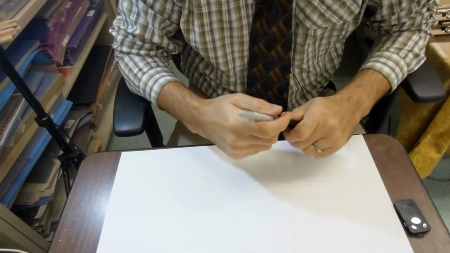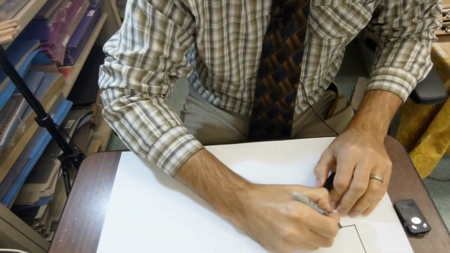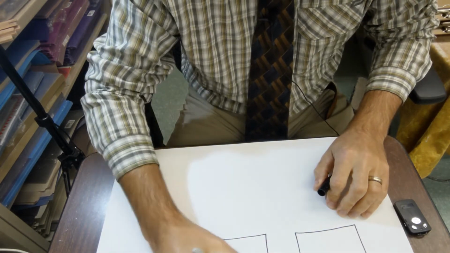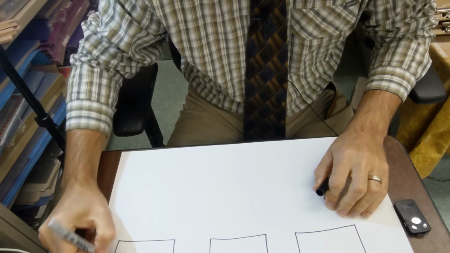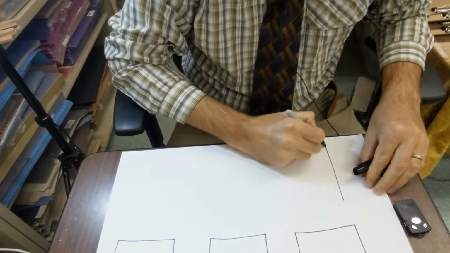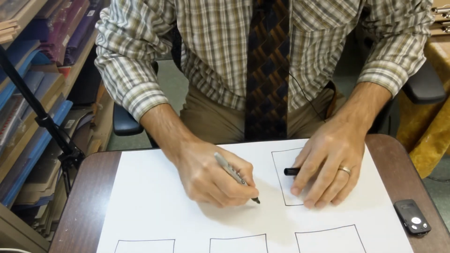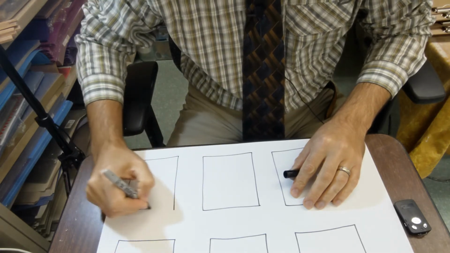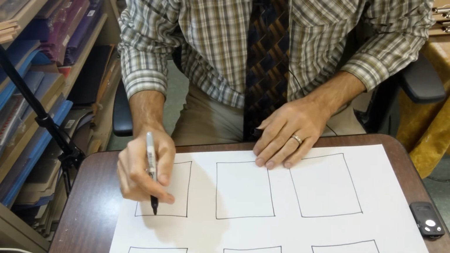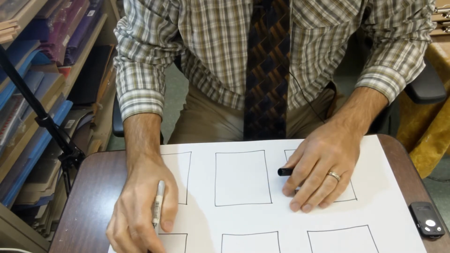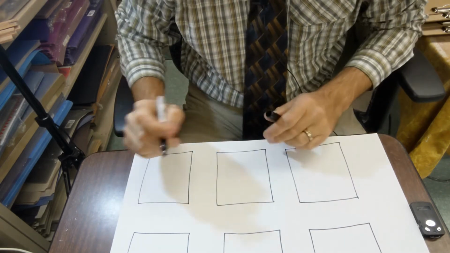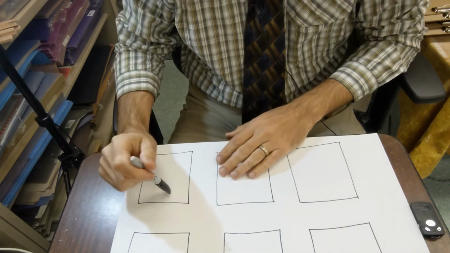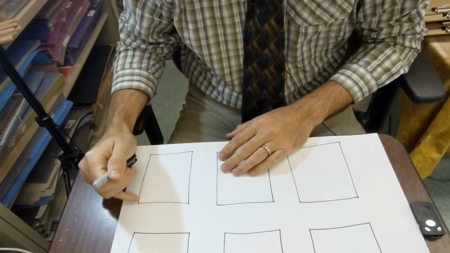So I'm going to draw out 6 different boxes here so that I can show you the different tricks that we have. So I'm just going to do 1, 2, 3, and then 1, 2, 3. So with our boxes, we have a few different ways that we can get started showing that we have some depth in our picture. And one of them is going right off of the edge of the paper.